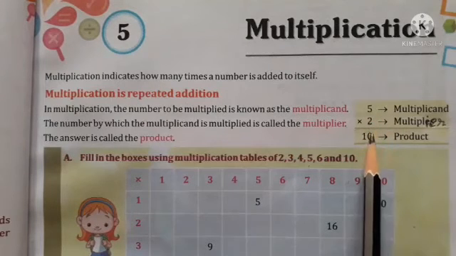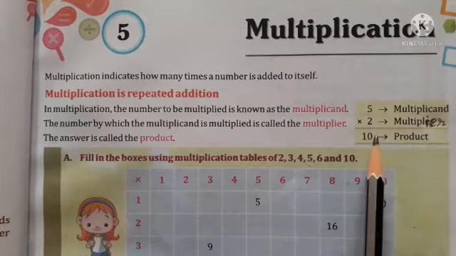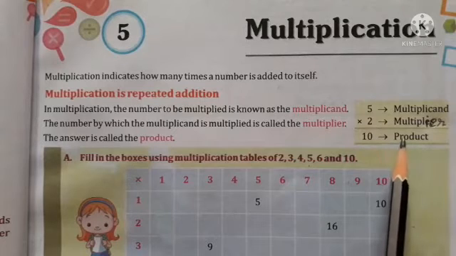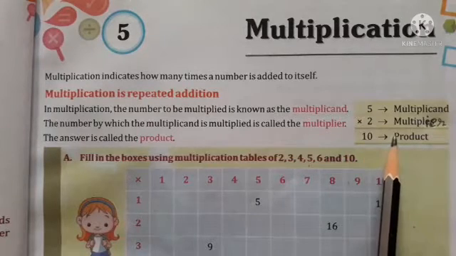5 2s are 10. So the result that we get after multiplication is called the product. Okay. Here 10 is the product.